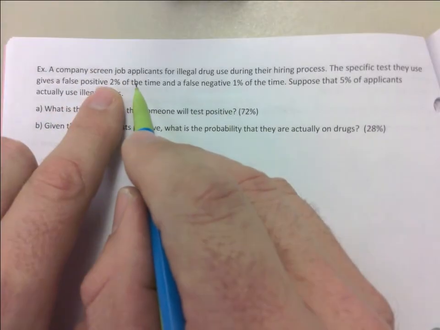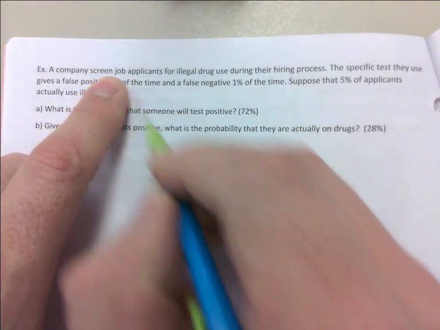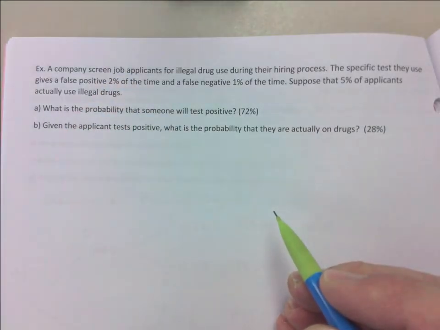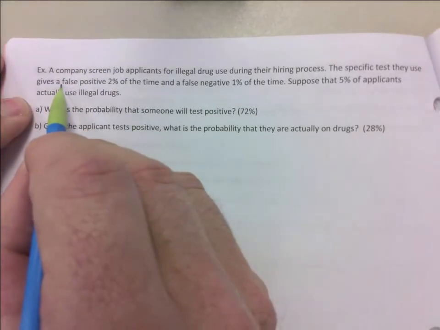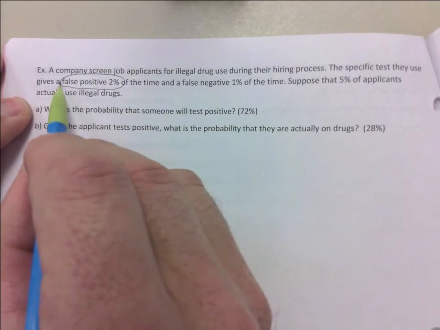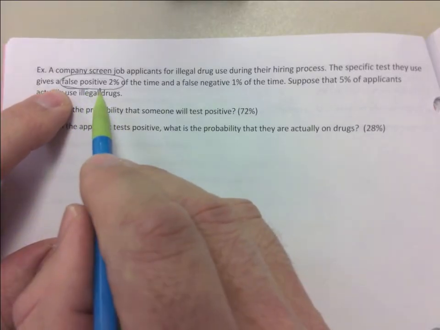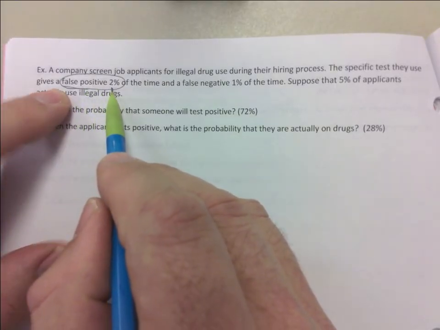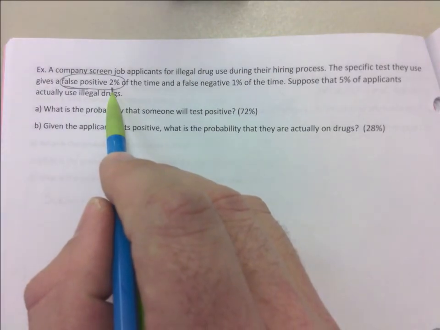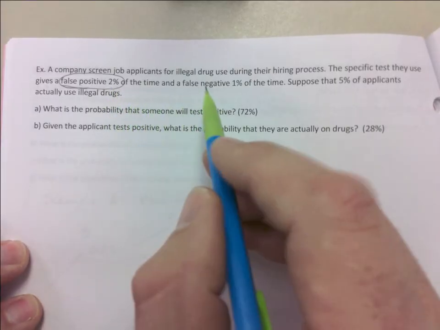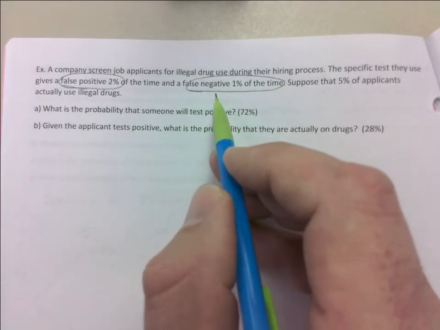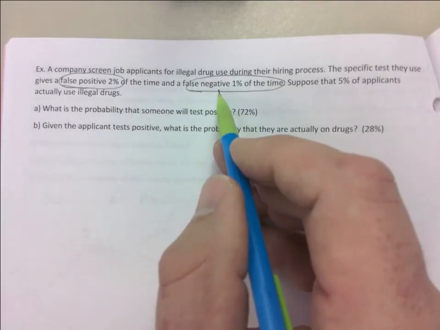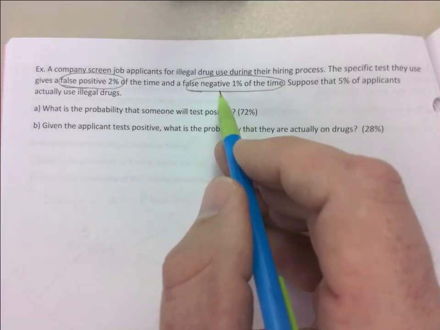A company screens job applicants for illegal drug use during their hiring process. The specific test they use gives a false positive 2% of the time. So it says that you have drugs in your system, but it's actually not true, right? And a false negative 1% of the time. So it also goes the other way: technically you have drugs in your system, but it could be wrong 1% of the time.